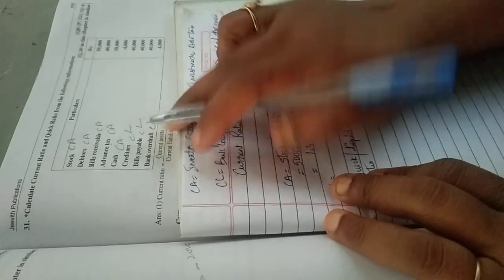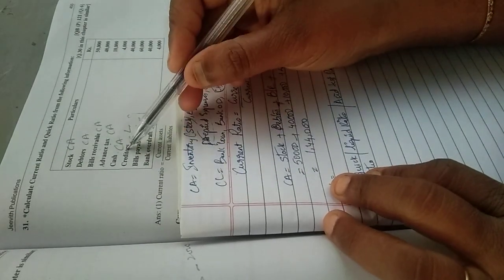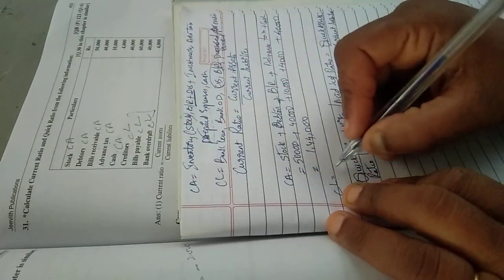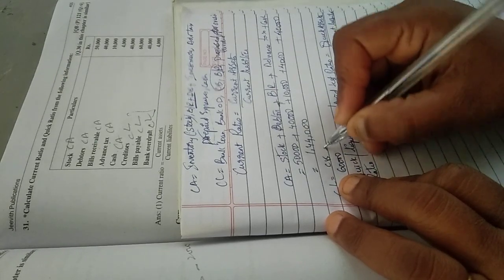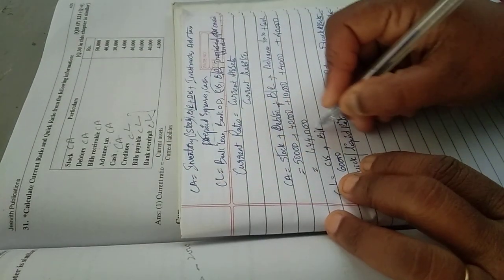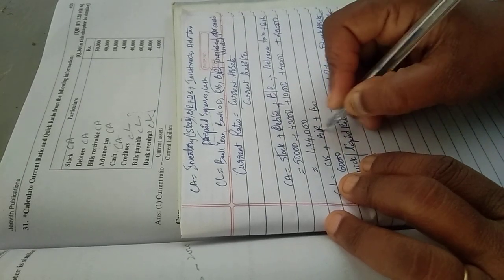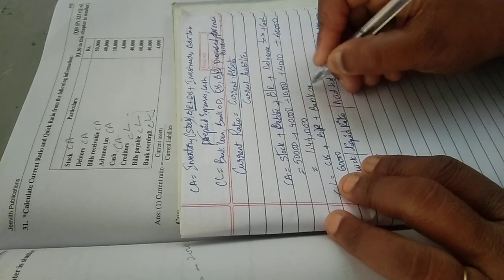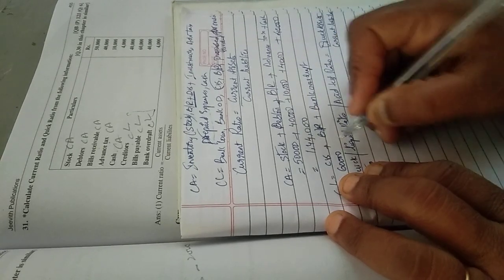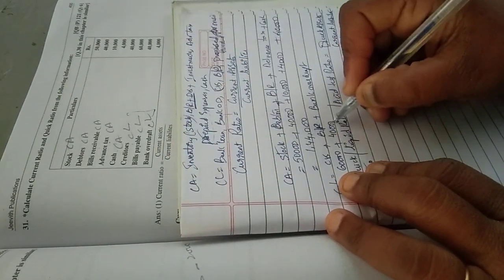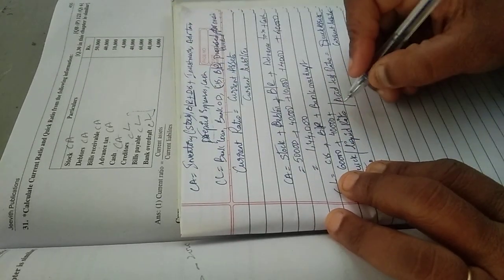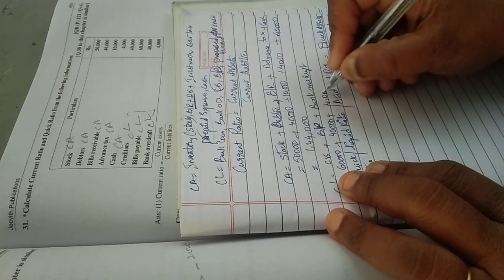Take the total of all your current liabilities, that is these three: creditors, bills payable, bank overdraft. So creditors is 60,000 plus bills payable is 40,000 plus bank overdraft is 4,000. Okay, now I need to find current assets.